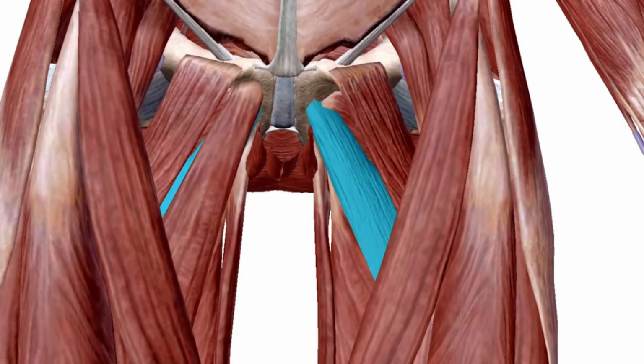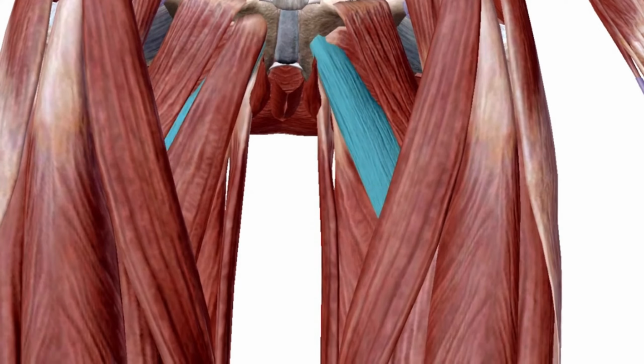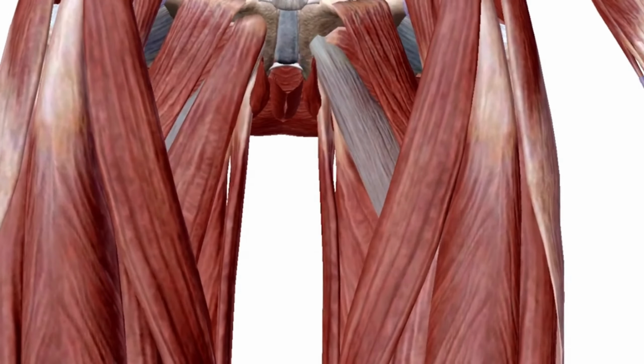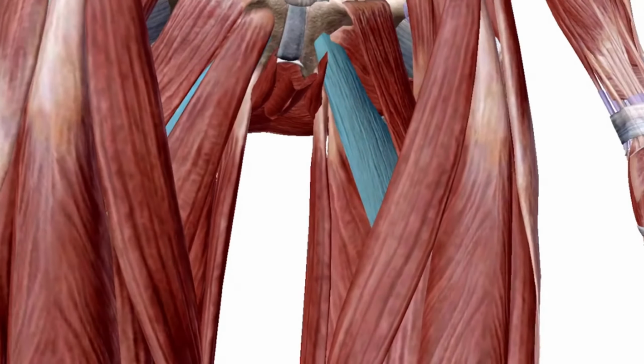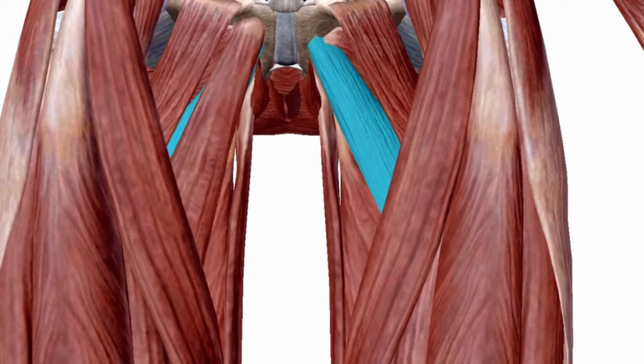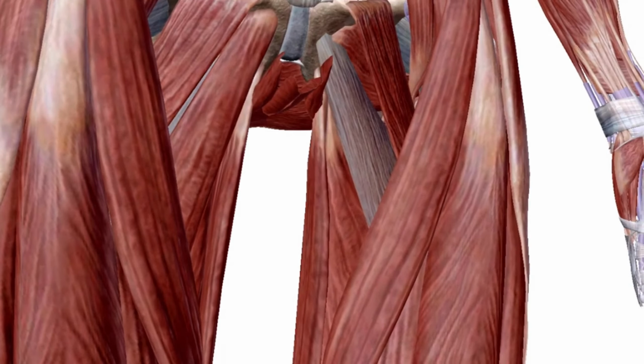Insertion for the adductor brevis and adductor longus, linea aspera, right? Linea aspera. And then what about action? Action for these muscles, adductor brevis and adductor longus. That's right, adduct the hip. Longus, brevis, adduct the hip. Innervation. That's right, obturator nerve.